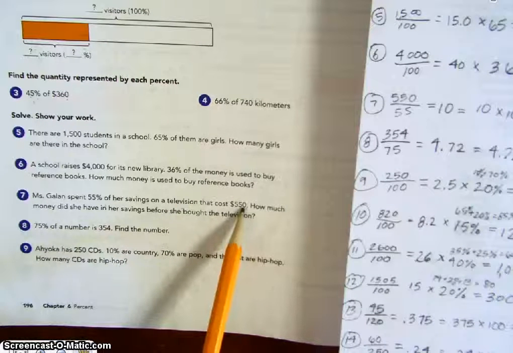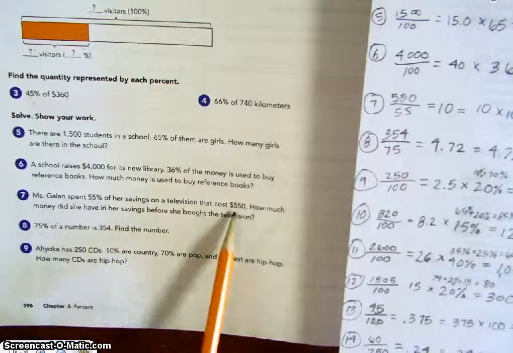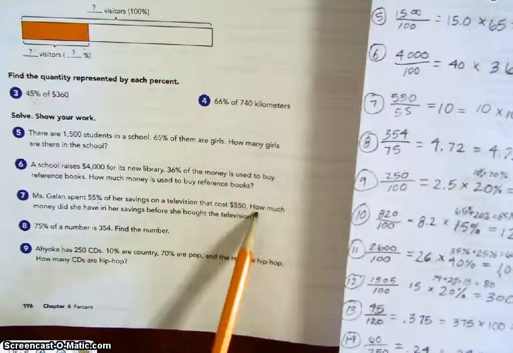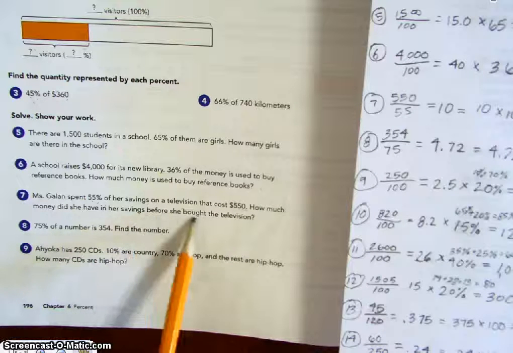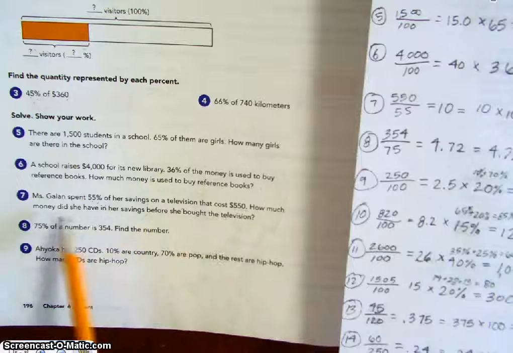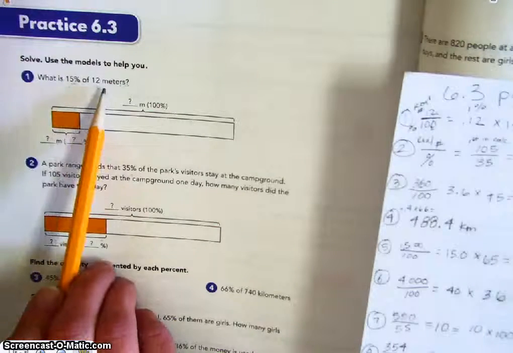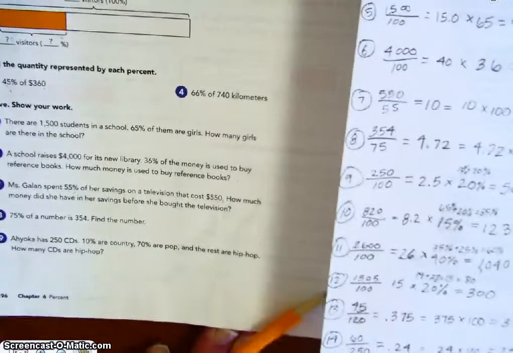So it's telling me 55% of her savings is the real number for it is 550. Now it's asking how much money did she have in her savings before she bought the television. It's asking me to find the 100%, not like up here where it gave me a real number for 100% and then I put it over 100%. It's saying find 100%. That's how I know the difference.